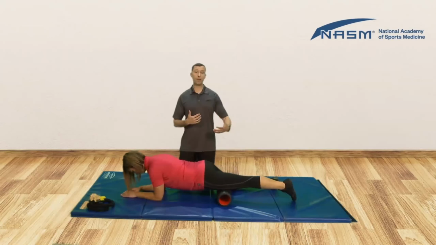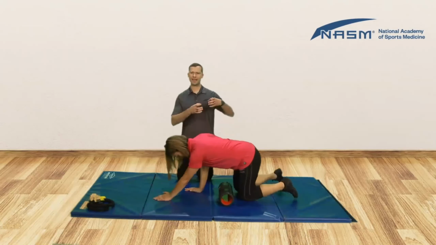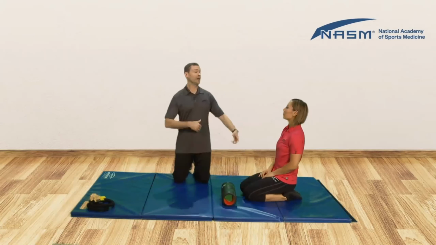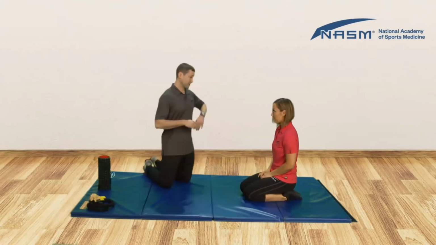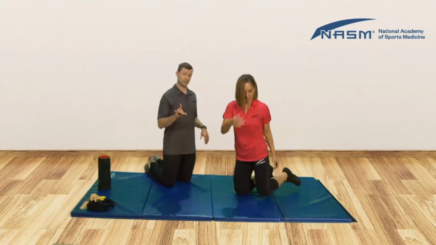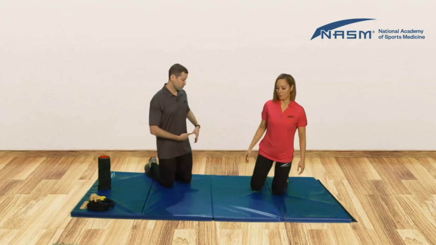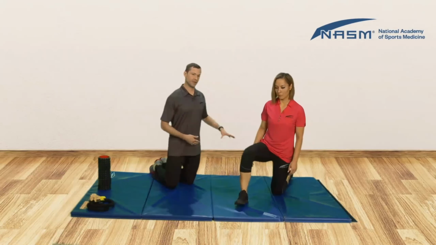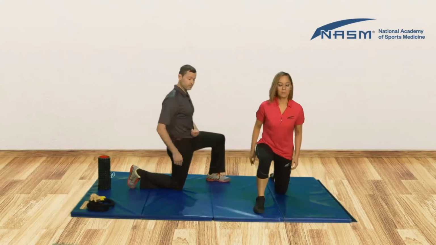So now we're going to move on into, after we've isolated this and we've released it with pressure, now we're going to lengthen it. So Annie, let me have you go into a stretching exercise. So we're now actually going to stretch her iliacus and her psoas. So she's going to go into a kneeling hip flexor stretch, and from the front with her, and I'm going to show you from the side what's going on.